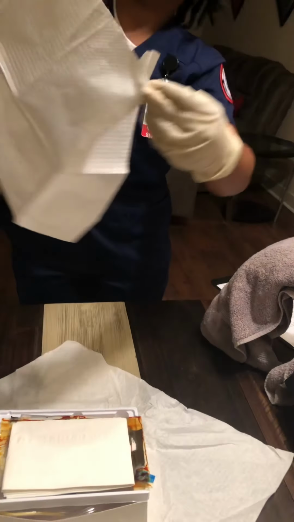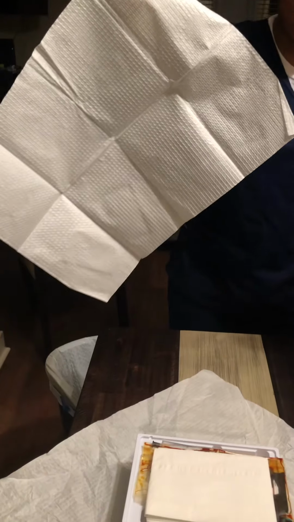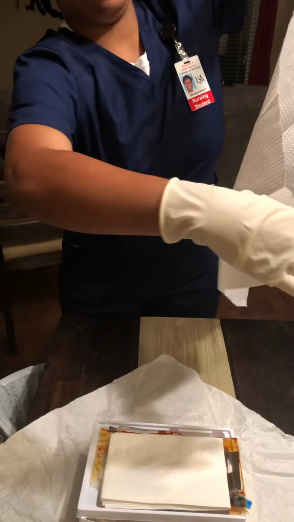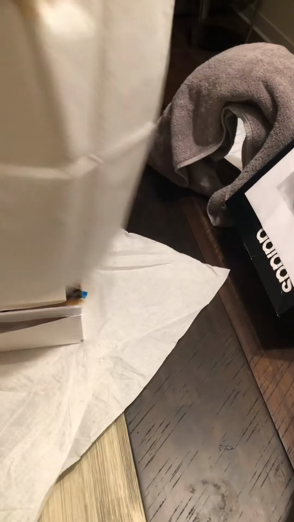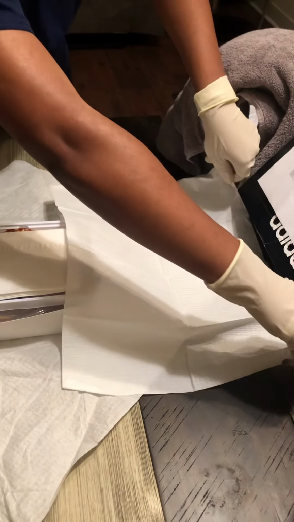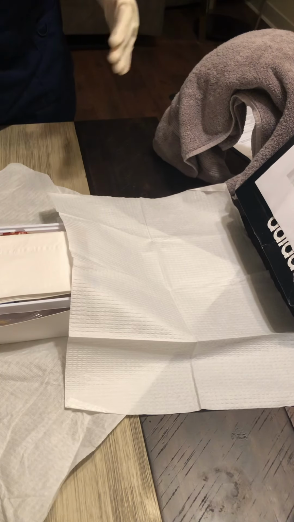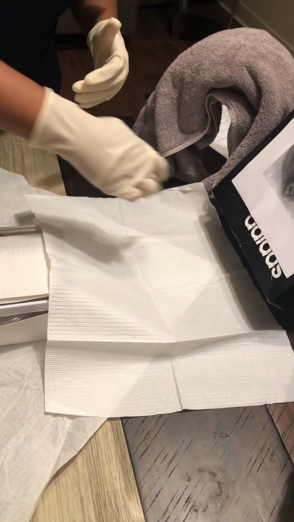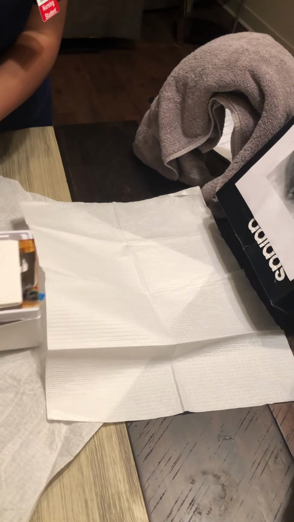I will note that there's a shiny side, and we're going shiny side down. Lay this down under there, and we will note this is the 1-inch border right there. Lay this back.